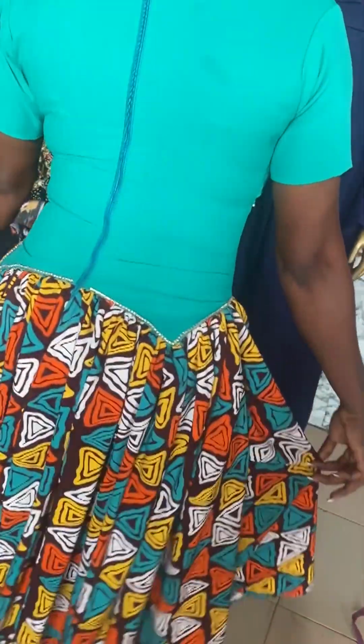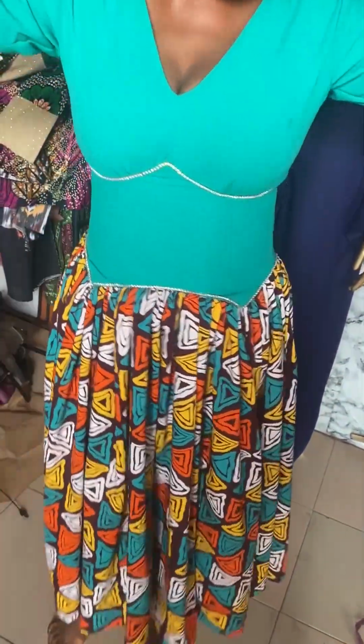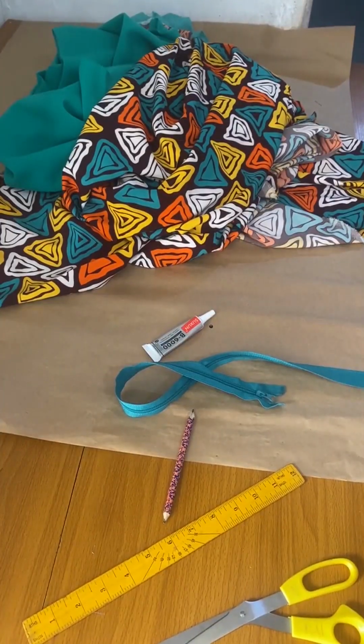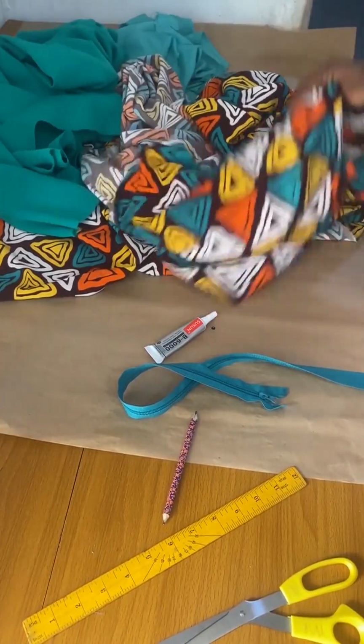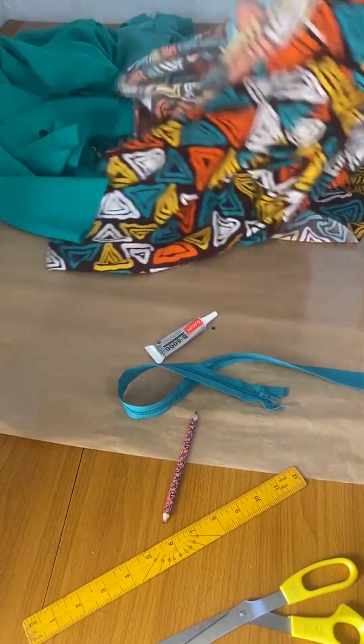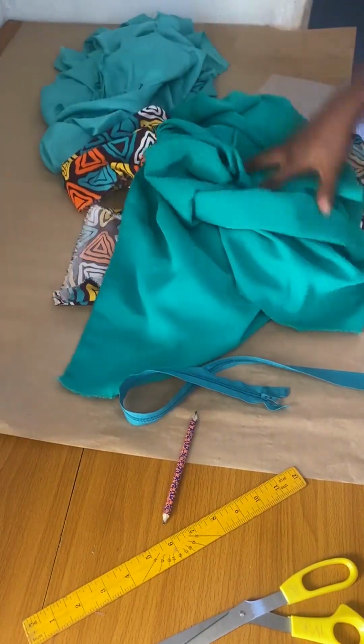In this tutorial I'm going to be teaching you how to cut and sew the trendy, stylish underbust corset gathered dress. These are the materials I'm going to be using. I'm going to be using these materials for the pleating and the gathers in the down part, and this material for the upper part.